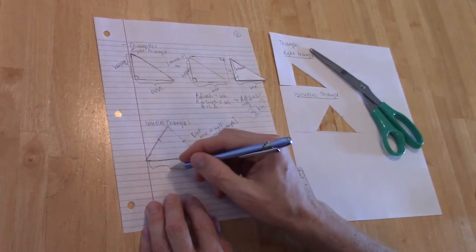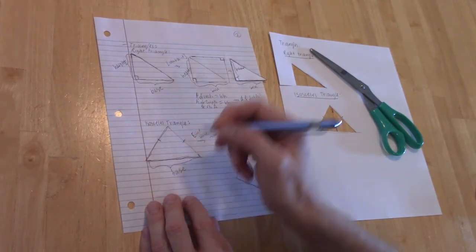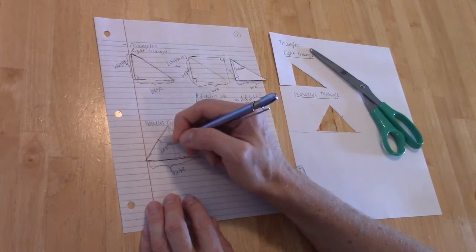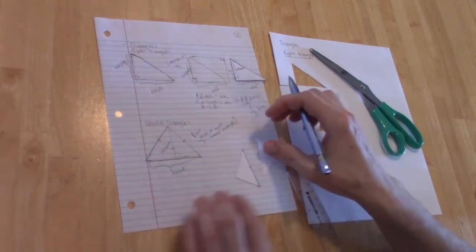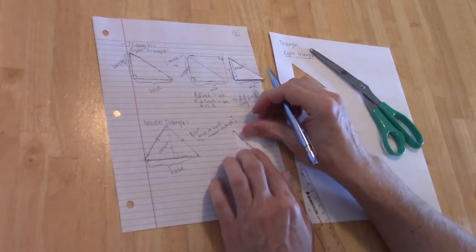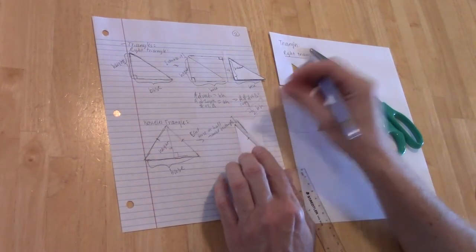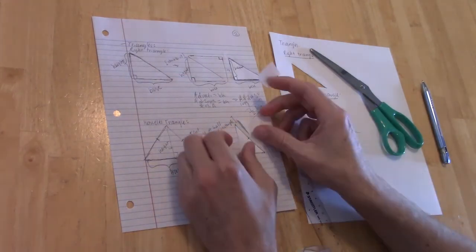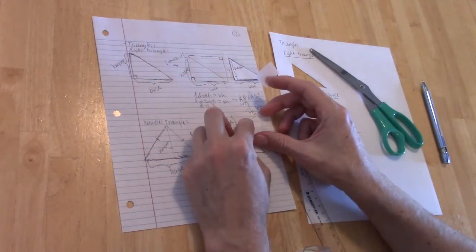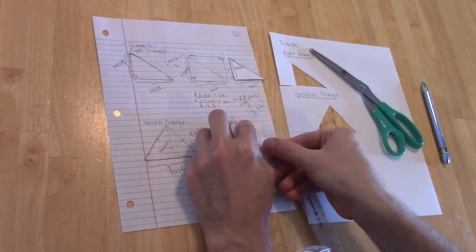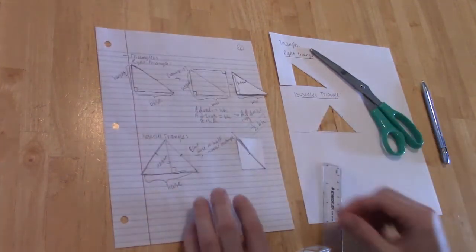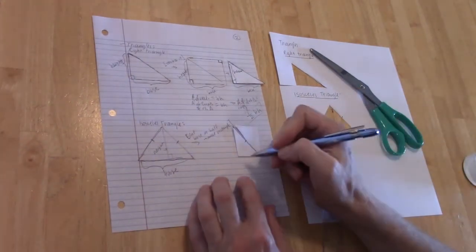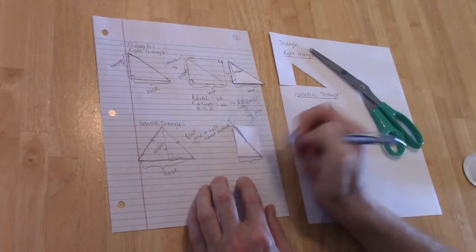Okay, because this is the base right here. And the height is right here. I'm going to take my rectangle down. Okay. So here's my rectangle. Now this part right here, the rectangle is at the base and the height.